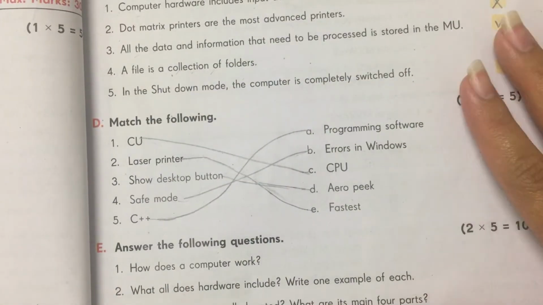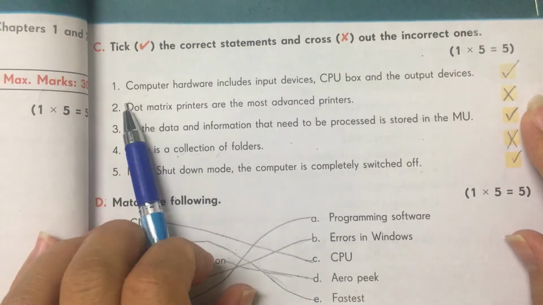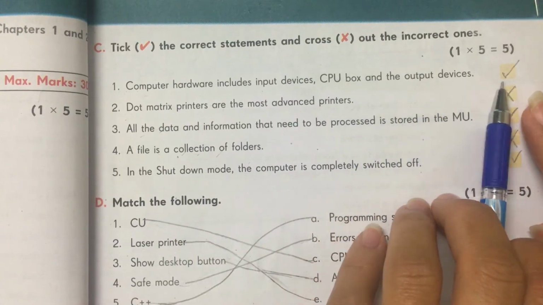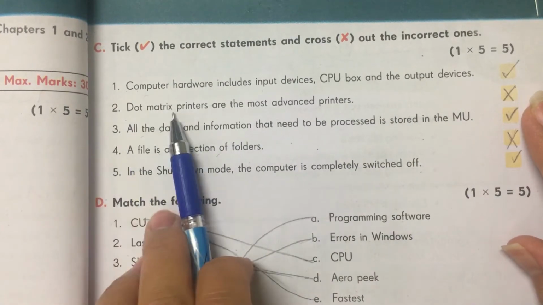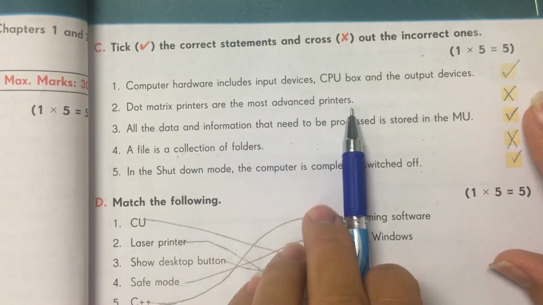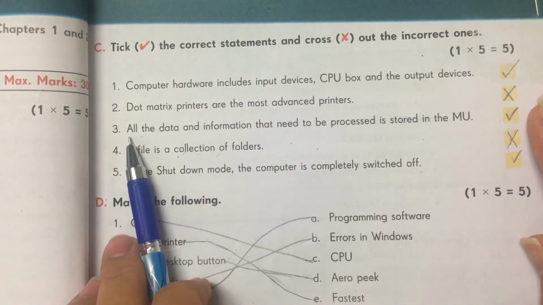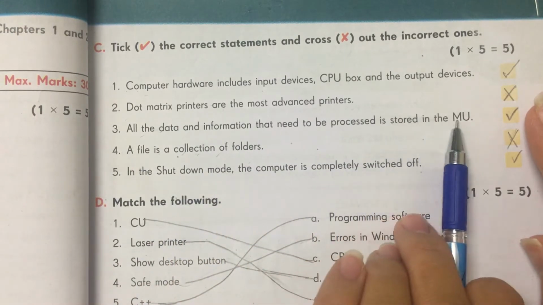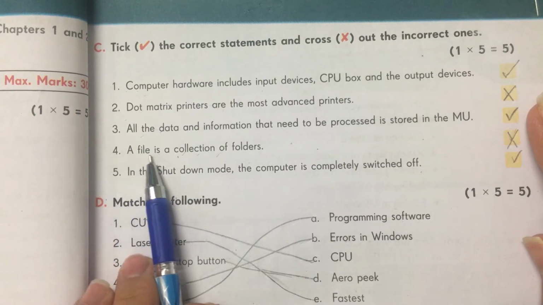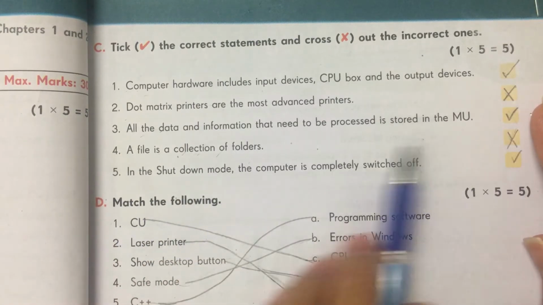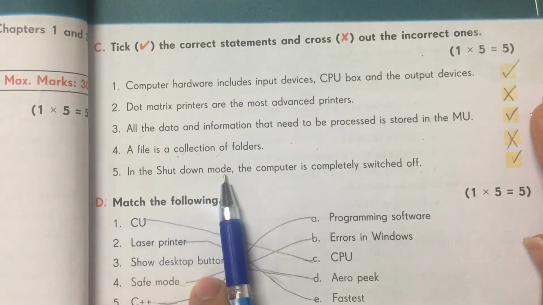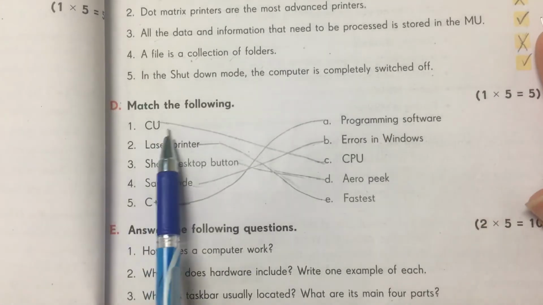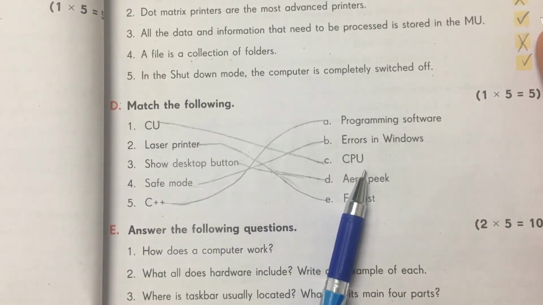And true or false? Number 1. Computer hardware includes input devices, CPU box, and the output devices. True. Number 2. Dot matrix printers are the most advanced printers. False. Number 3. All the data and information that need to be processed is stored in MU. True. Number 4. A file is a collection of folders. False. And number 5. In the shutdown mode, the computer is completely switched off. True.